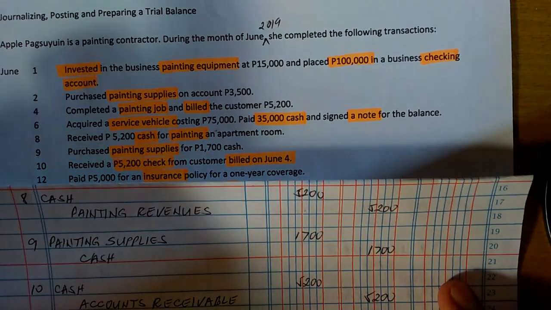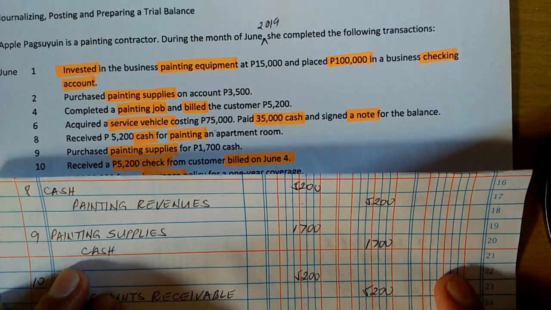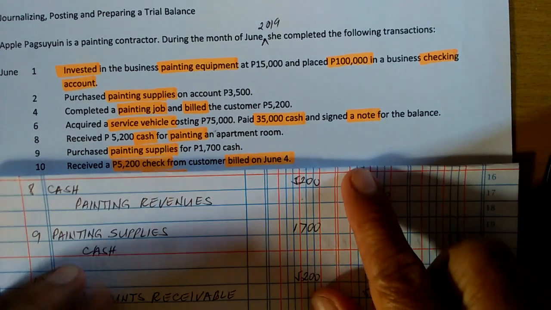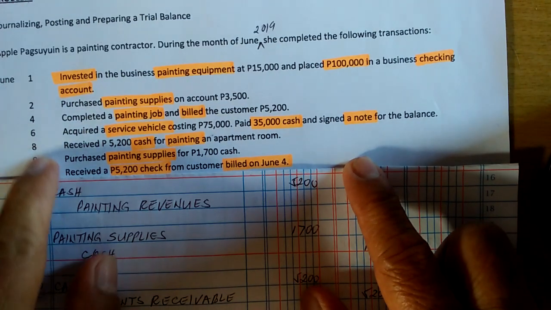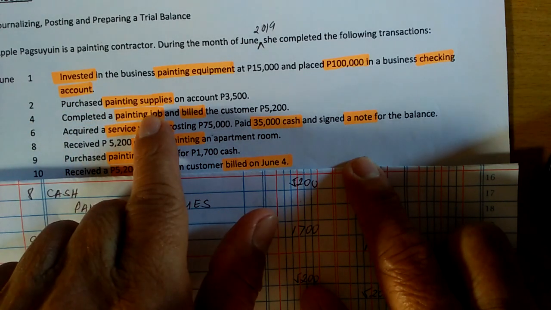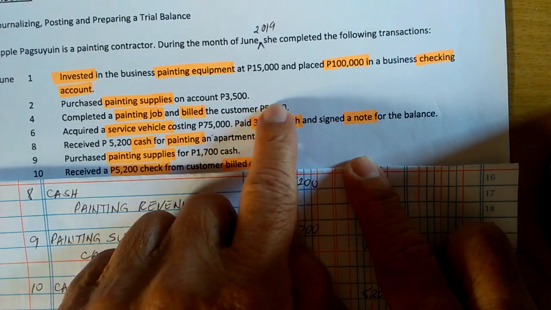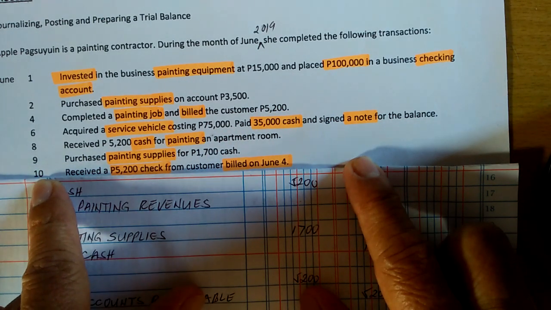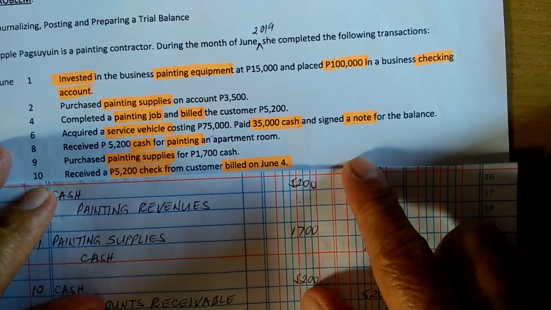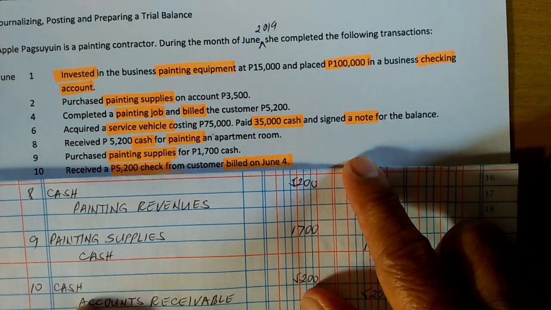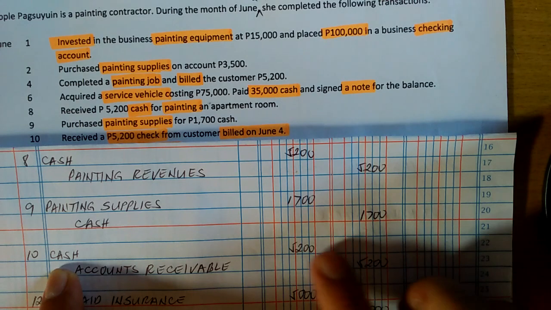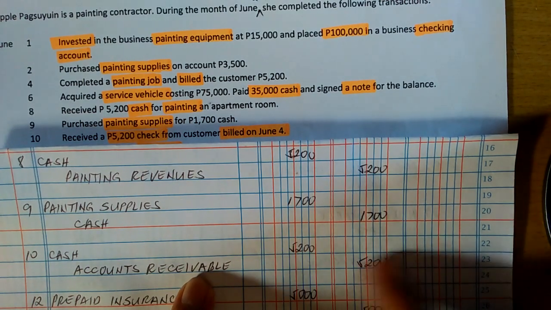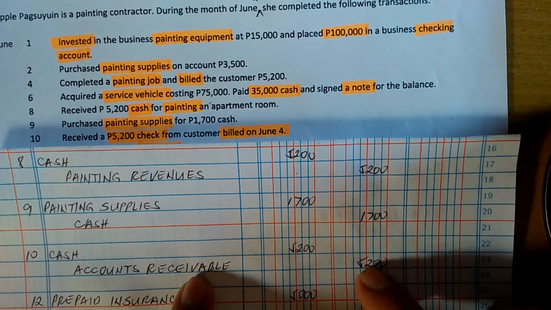On June 10, receive 5,200 check from customer, billed on June 4. On June 4, we completed the painting job and billed the customer 5,200. So, they only collected on June 10. So, debit on June 10 is cash, 5,200, and credit account receivable, 5,200.